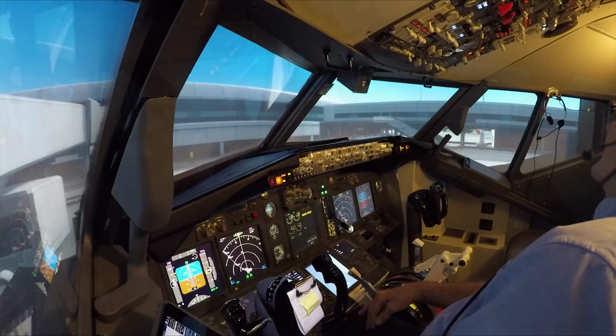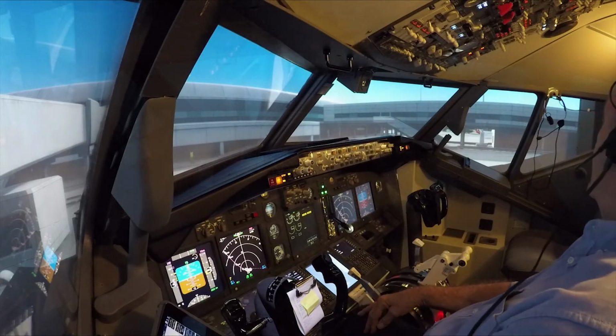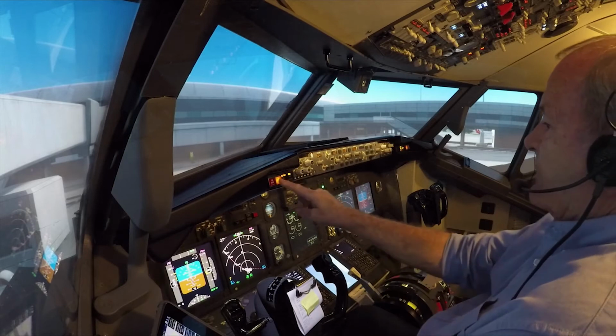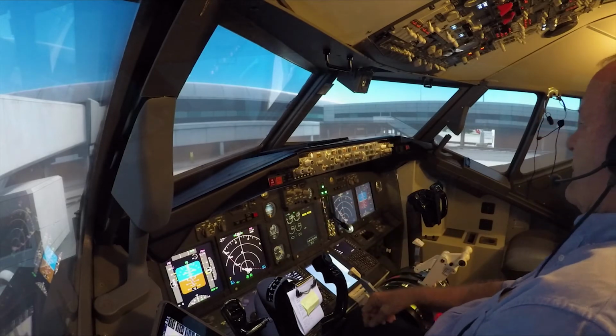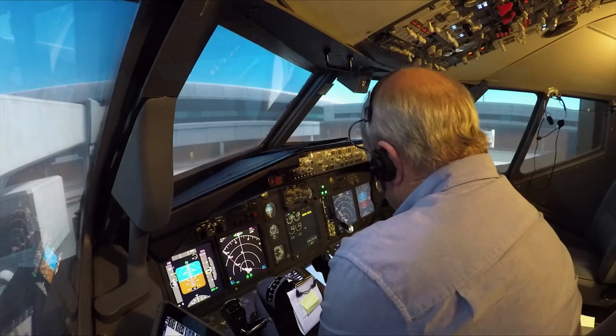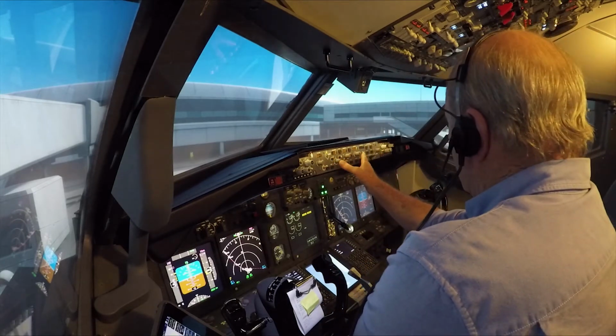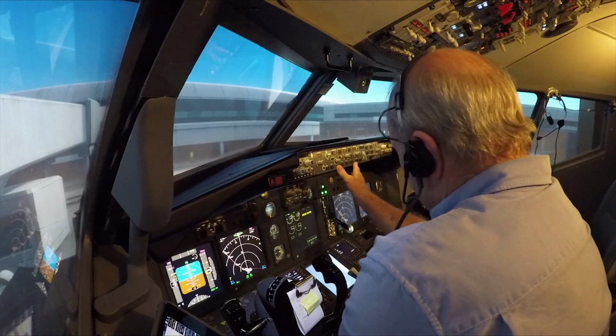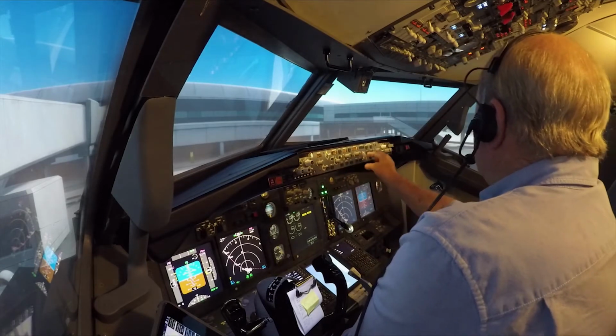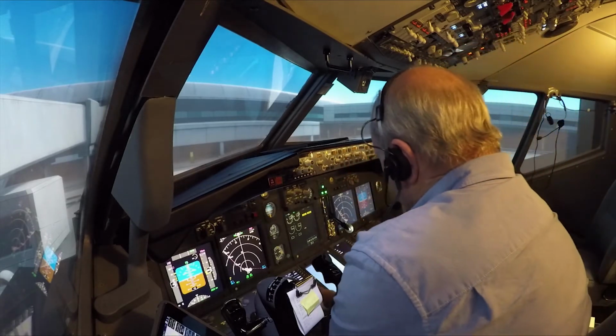Fine, and our passengers should be boarding soon. Hopefully that won't take too long. Other than that, we now can set our parameters on the mode control panel, which I've explained before how this operates.